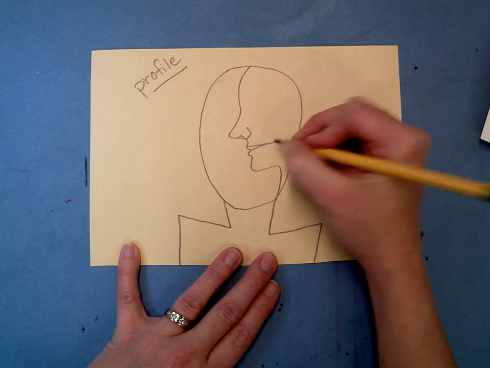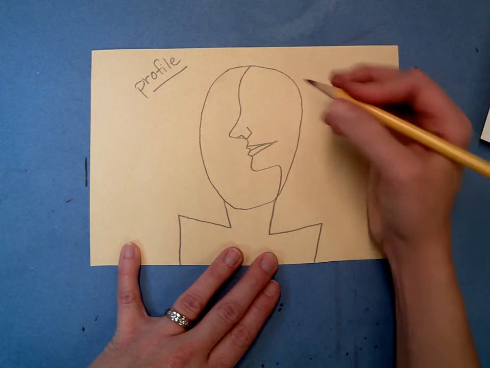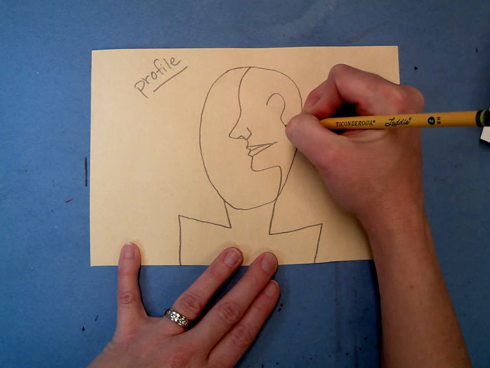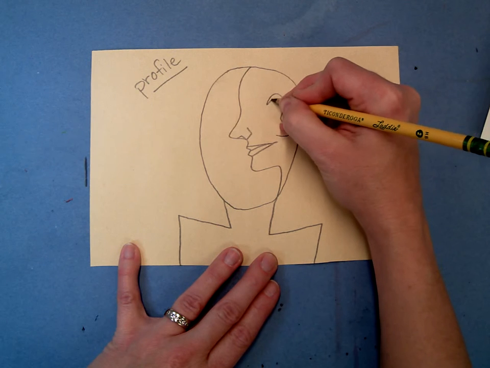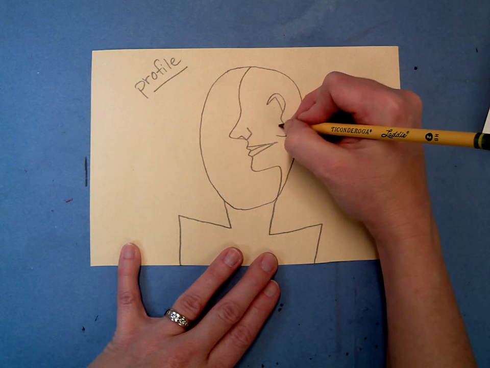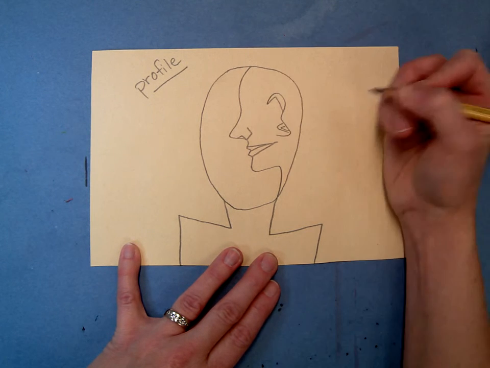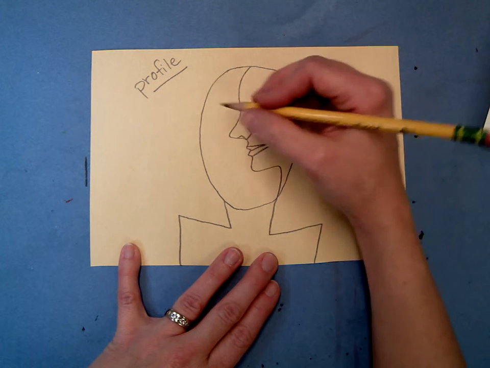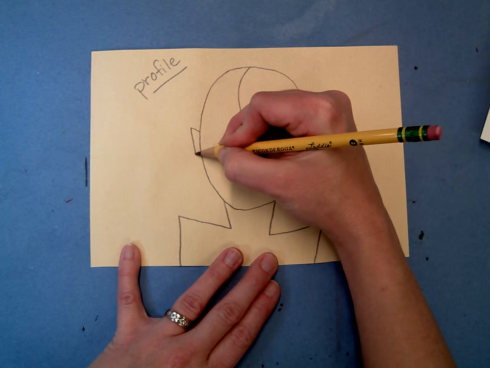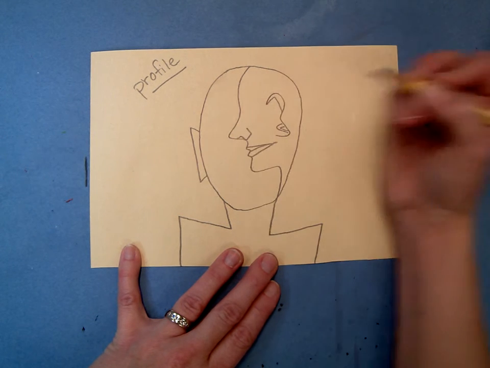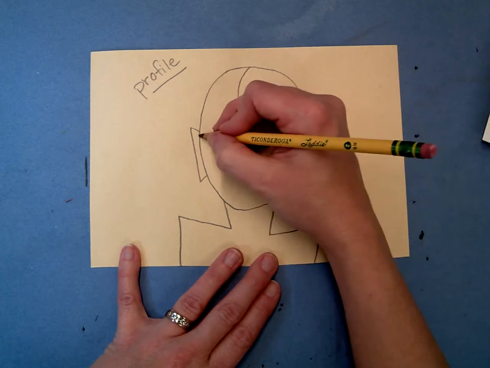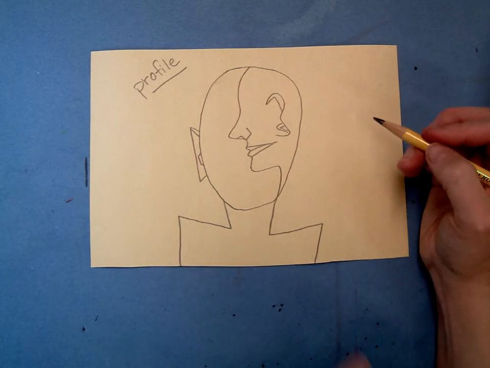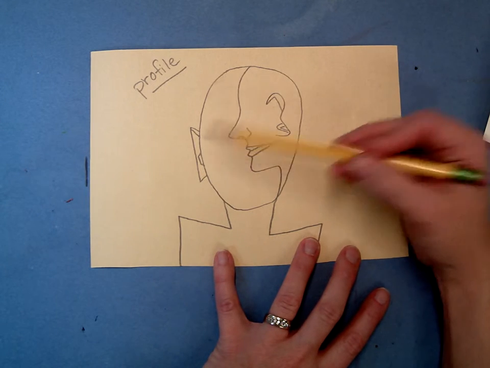Exaggerating sizes, putting things maybe in the wrong spot. So if I have an ear, just kind of adding random shapes in there to represent the ear. And maybe this side will have a totally different shape for the ear, but I still want it to represent an ear. So I'm still going to include details to show the interior of the ear.